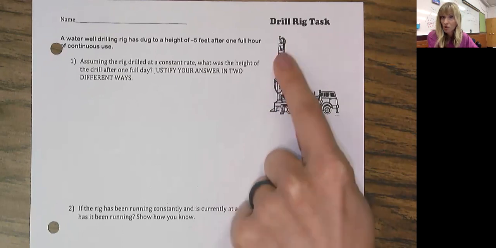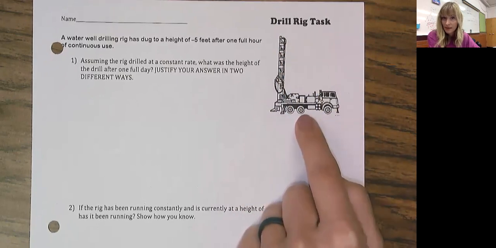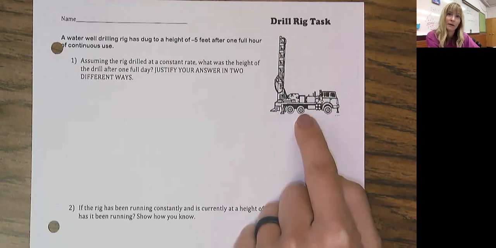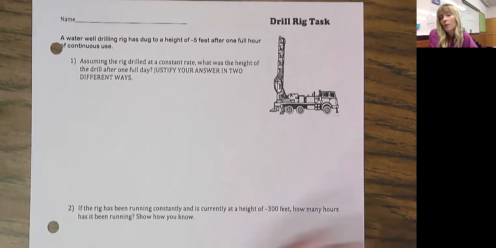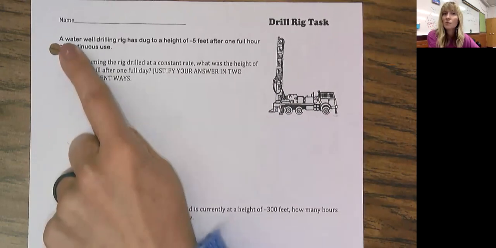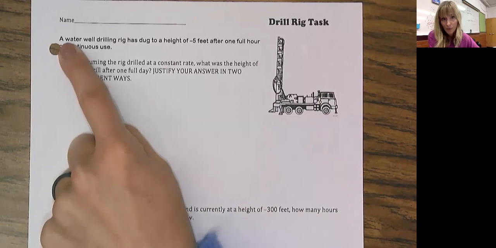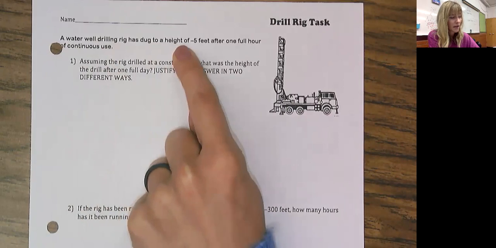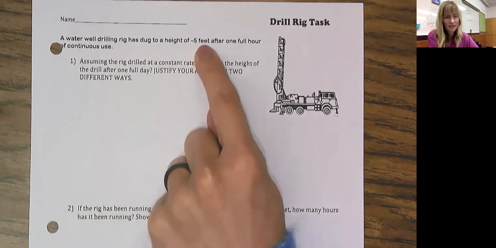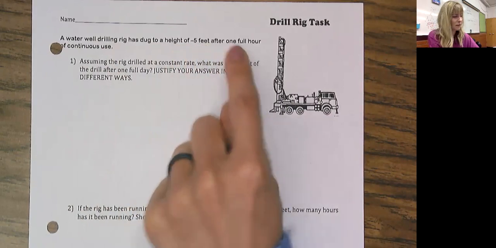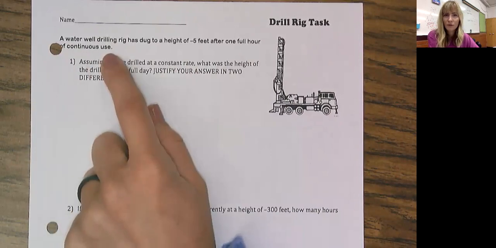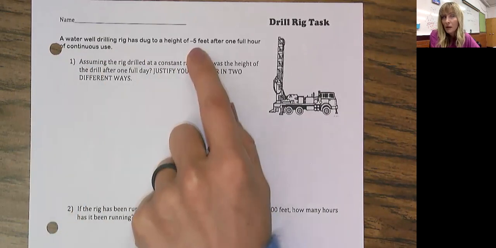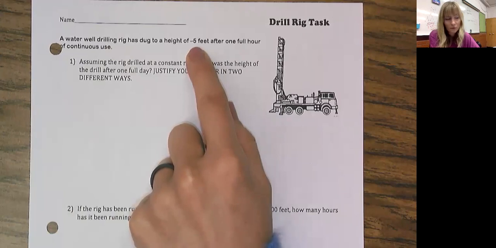This is a picture of a drill rig, and that's an oil drill. It digs into the earth to find oil. I don't know if you knew that that's where oil comes from, but it comes from in the earth. So it says right here, so does water. This one's talking about a water well. A water well drilling rig has dug to a height of -5 feet after 1 full hour of continuous use. So you can think for a minute about why that would have a negative label on it and what's going on there with the drill rig.